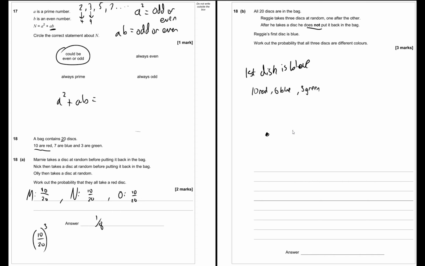So we're going to start here. What is the probability of picking a red one? Let's put R for red, B for blue, G for green. The probability of taking a red one is 10 over how many discs are left, which is 19, because he took one out. The probability of taking a blue one is going to be 6 over 19. And the probability of taking a green one is going to be 3 over 19.